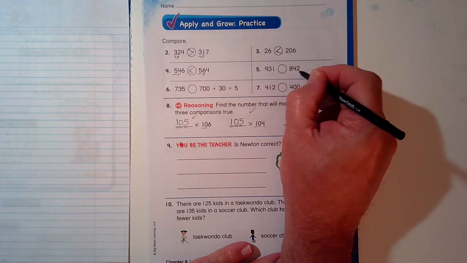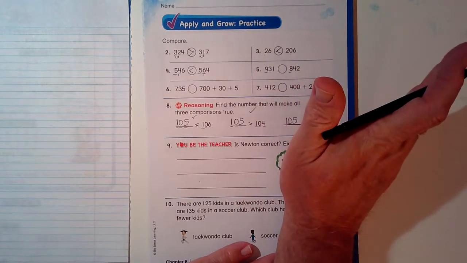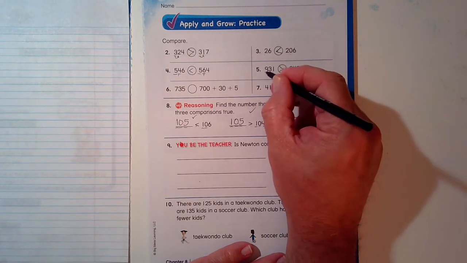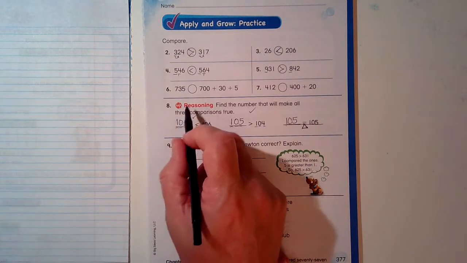931 versus 842. 900s, 800s, stop. They're not the same. This one is larger. So 931 is greater than 842.